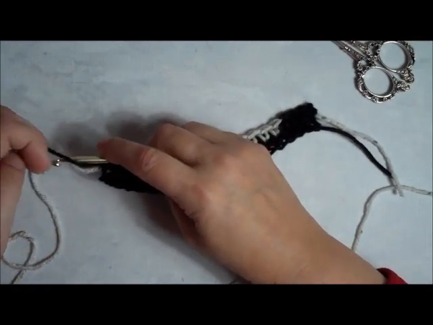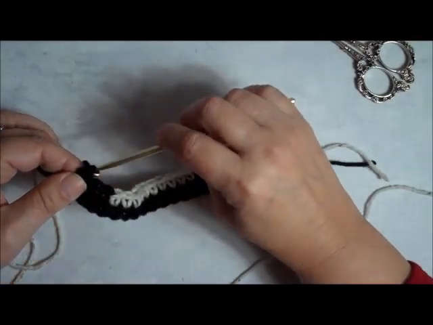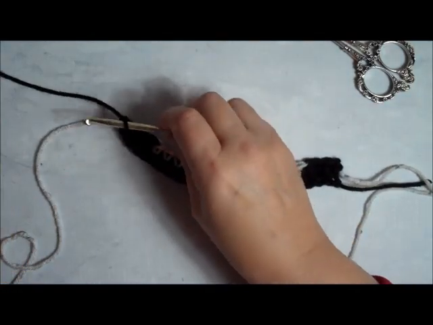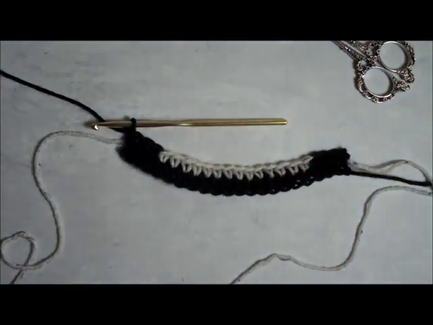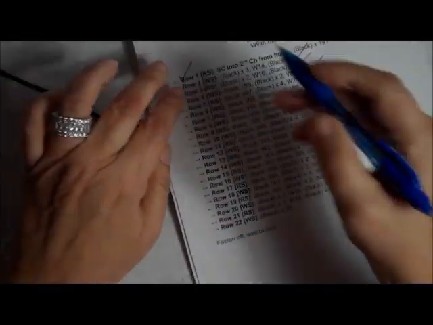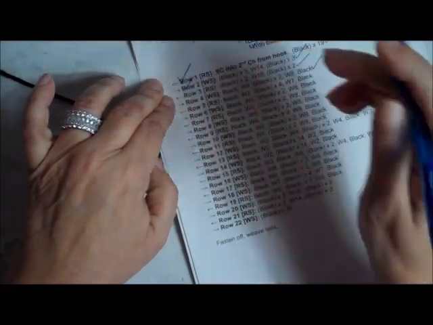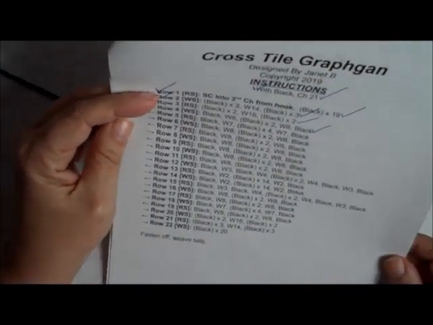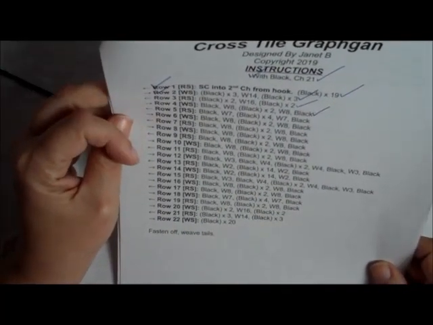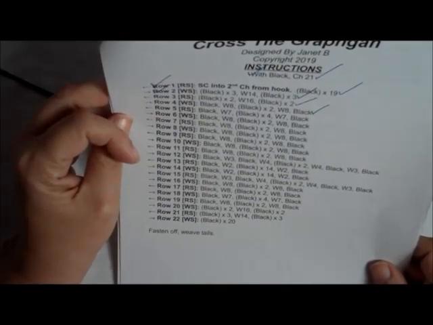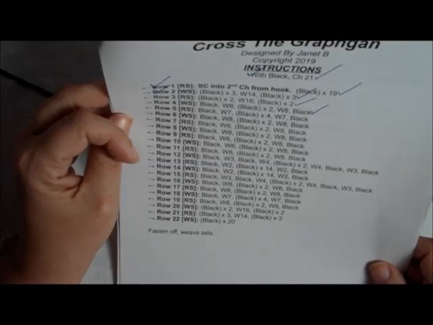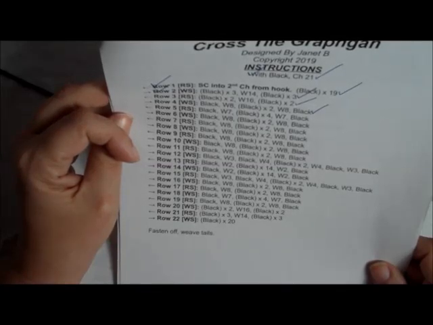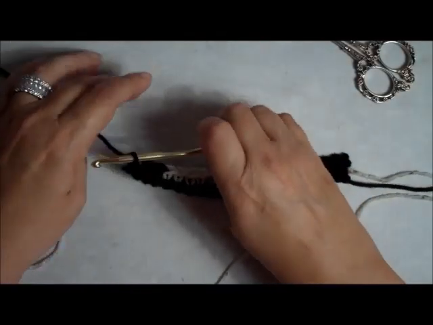Okay, we're going to chain 1 in our black, because our next row starts with 2 black. So let's go ahead and check off row 2. And what we're going to do here is we are going to do together 3 more rows, and then after that, I'm going to let you loose on your own, and you're going to crochet up until row 12.